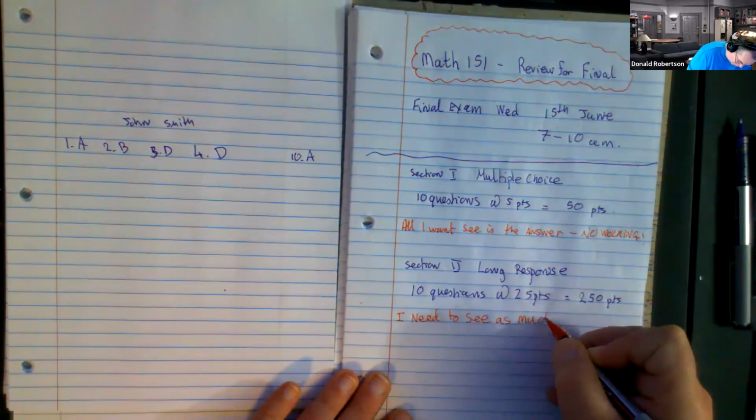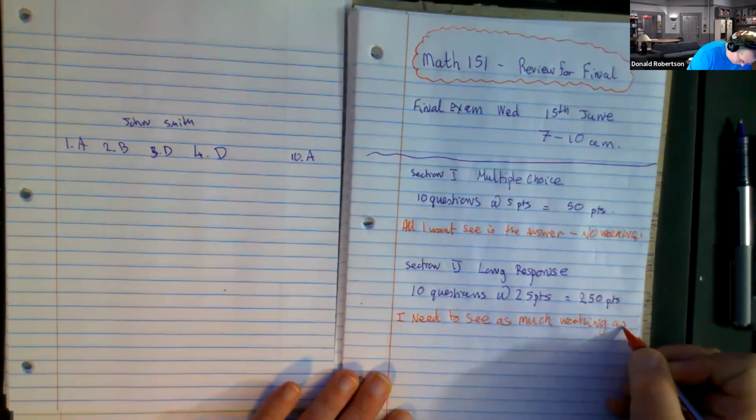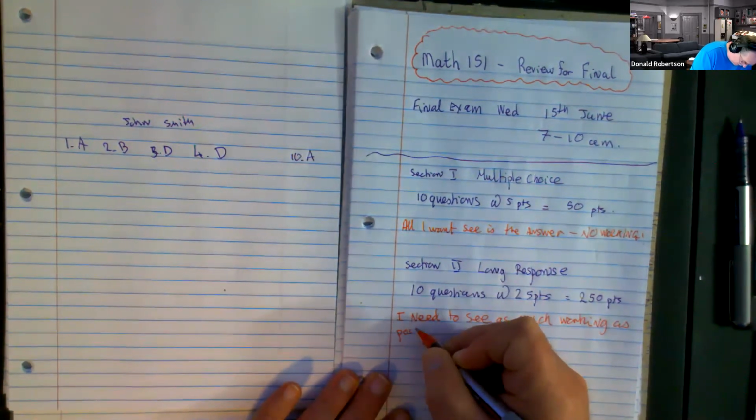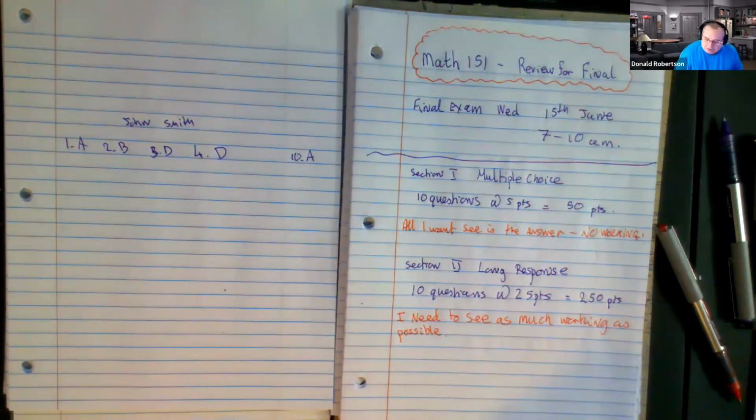I need to see as much working as possible. So even if you would normally skip a line here or take shortcuts there, especially in homework, which I totally understand, will you resist that for these? Will you kind of show me every step, every reasonable line from start to finish? Because a lot of the points you're going to get when you make a mistake and get the wrong answer is going to come from here, right? Because you'll get partial credit.